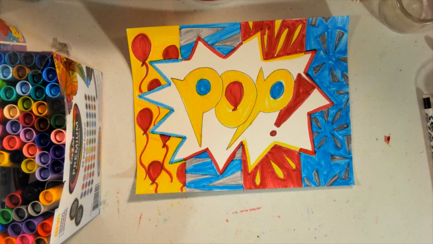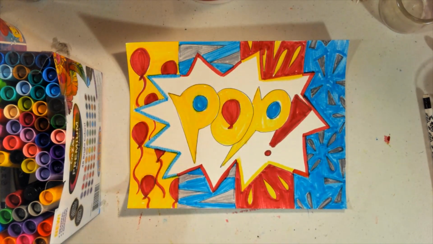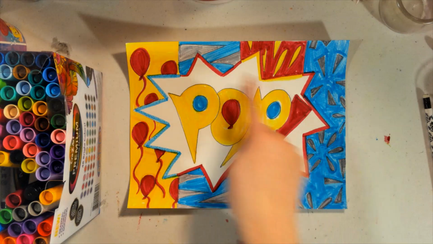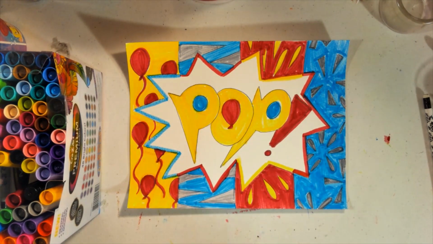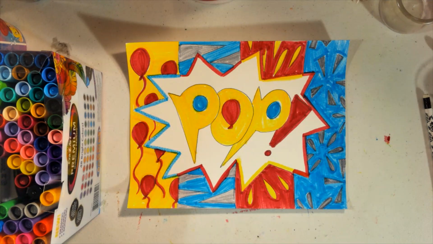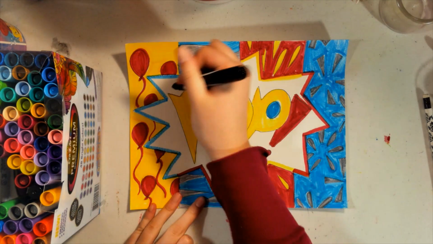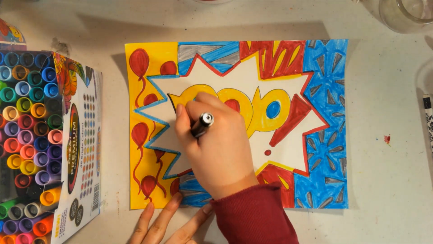Here is my finished colored pop art, pop sound artwork. And I tried to use just 4 colors, red, blue, yellow, and gray. I left some white area to make my word stand out. The last thing I'm going to do is take black to outline my word to help it stand out more.